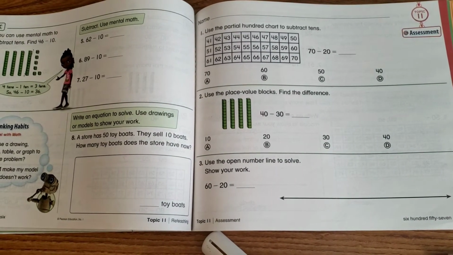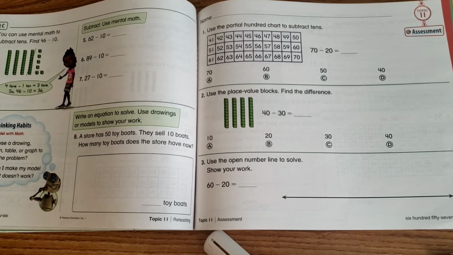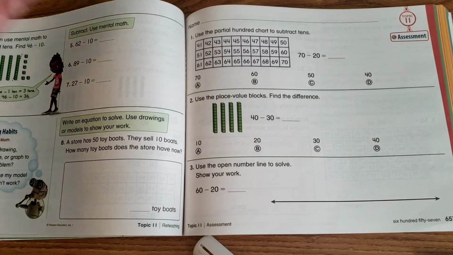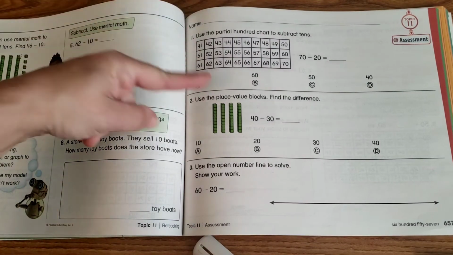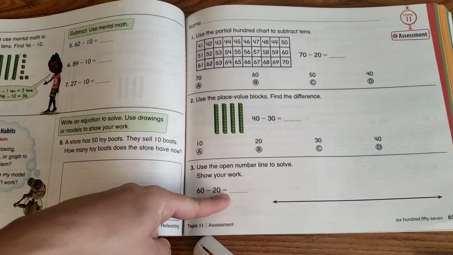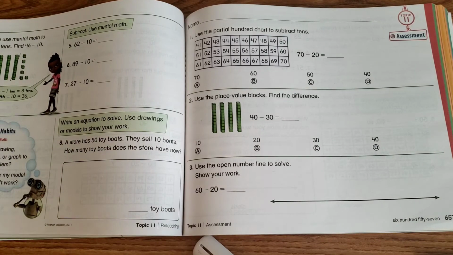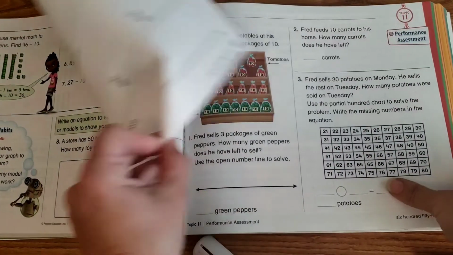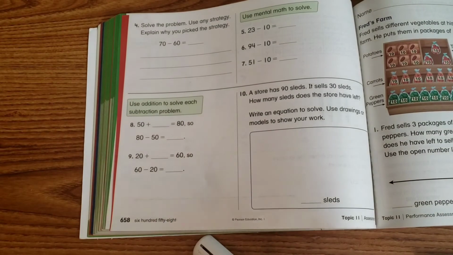Number 3, you're going to use the open number line to solve. So here they're just showing you. These are 3 things that we learned this topic. So practice, show us that you know this. Show that you know how to do it that way. And now you're going to show that you know how to do it this way too. So 60 minus 20, you're going to put your 60 and you're going to hop back 20 and see where you land. So those are just practicing the different strategies.